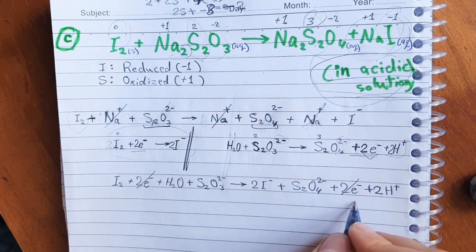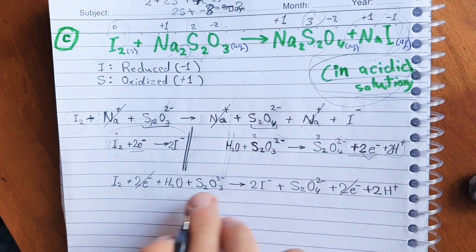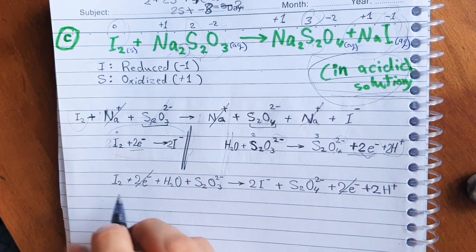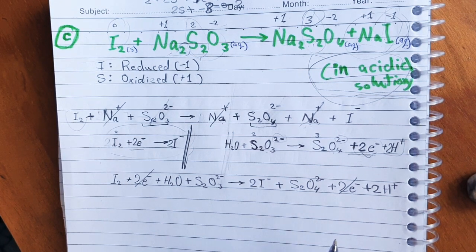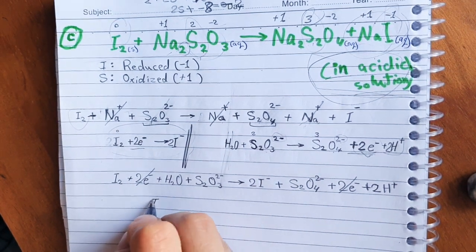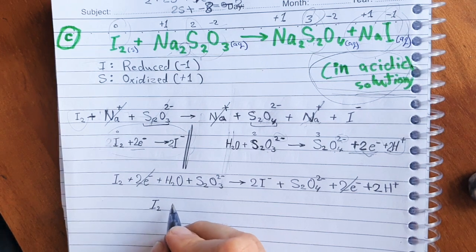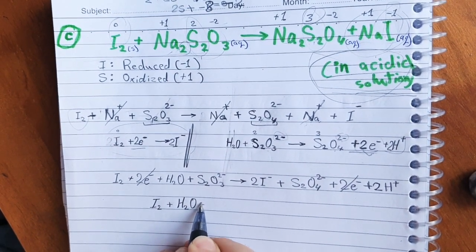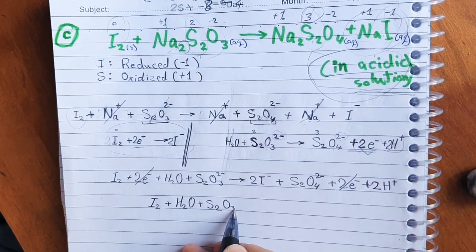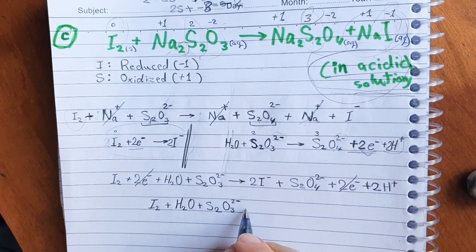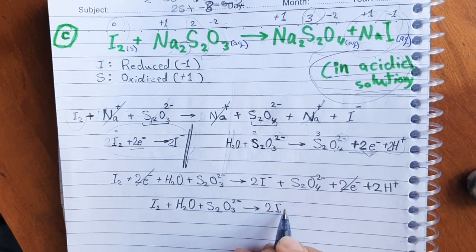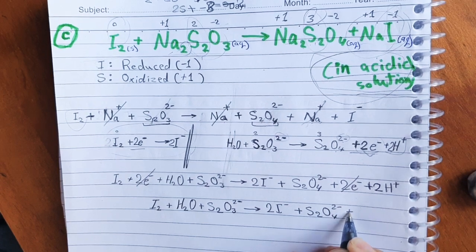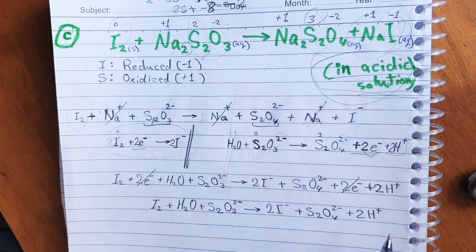This thing cancels with this thing. Some people cancel this with this. I don't know why. These are 2 different things. So I2 plus H2O plus S2O3 2 minus gives 2 I minus plus S2O4 2 minus plus 2 H+.